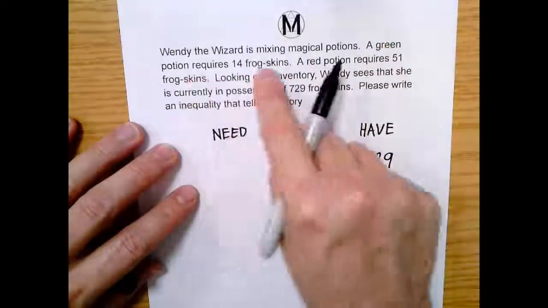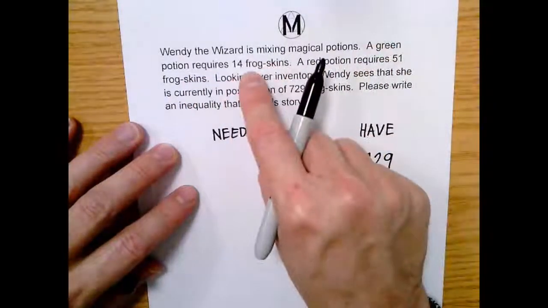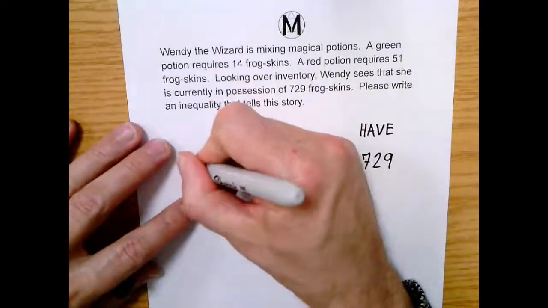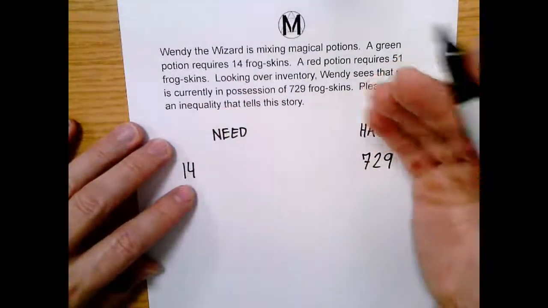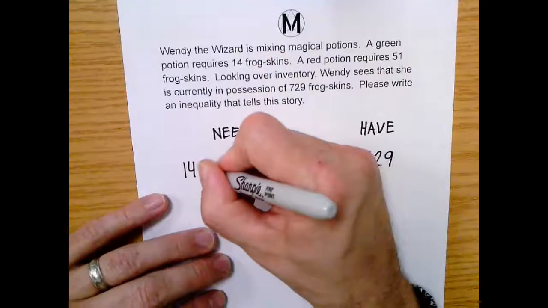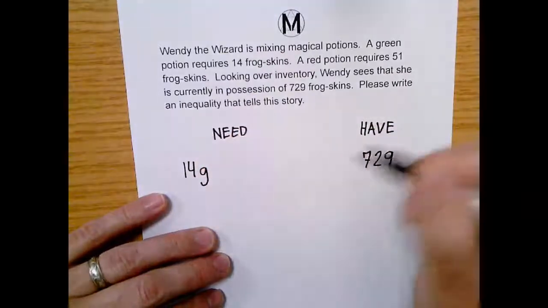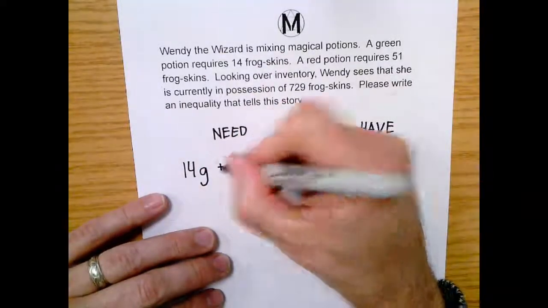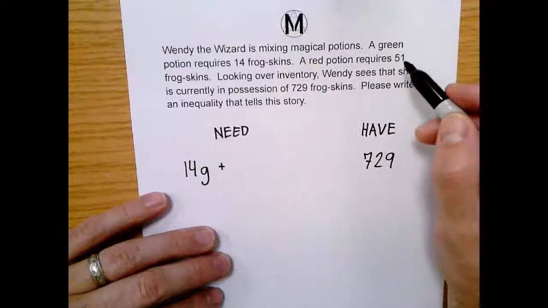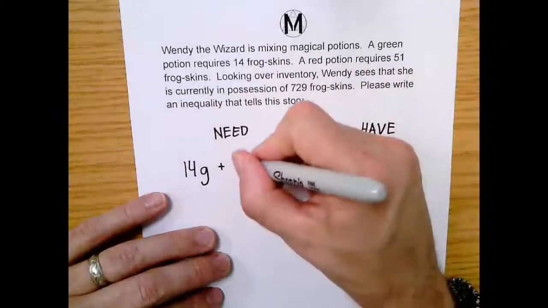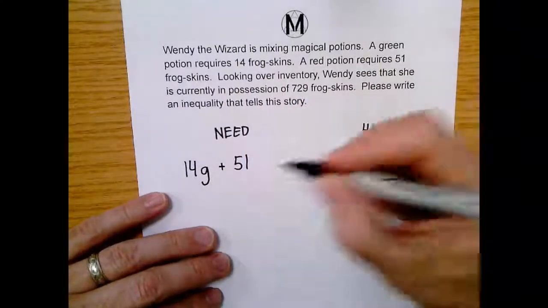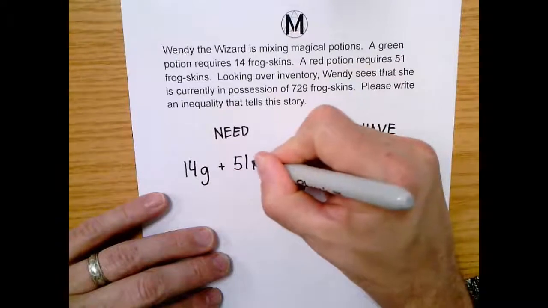The green potion takes 14 frog skins. So that's 14 frog skins, and about how many potions? Well, we don't know how many potions, and that's okay. So we'll just write G for the green potions. But there's another type of potion that we're making, and that's the red potion. That one takes 51 frog skins. So that's 51. But again, we don't know how many red potions, so that R can just represent the number of red potions.